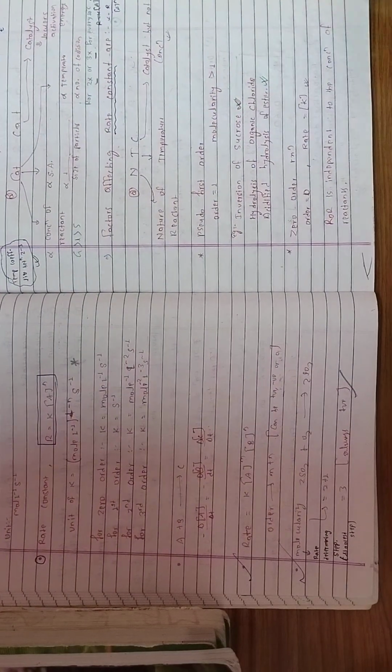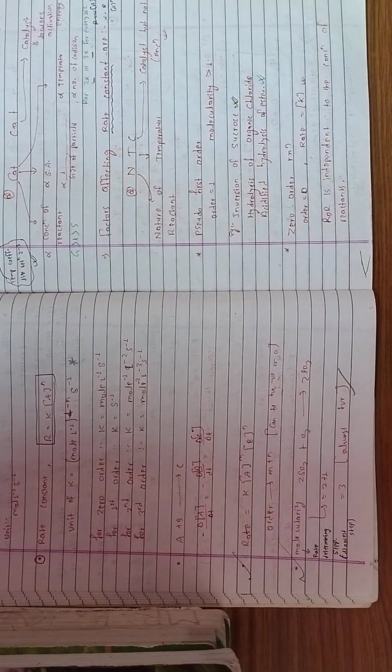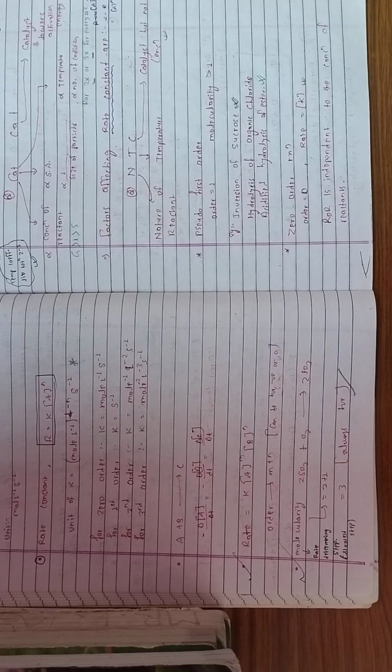Now pseudo first order reaction: order is equal to 1, molecularity is more than 1. It is known as a pseudo first order reaction. We should remember the examples, it's very important. Inversion of sucrose is a pseudo first order reaction. Hydrolysis of organic ester, acidified hydrolysis of ester, and inversion of sucrose are the examples of pseudo first order reaction.